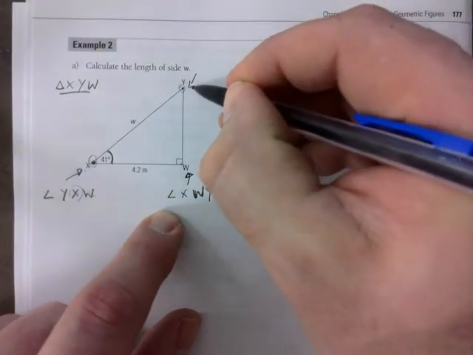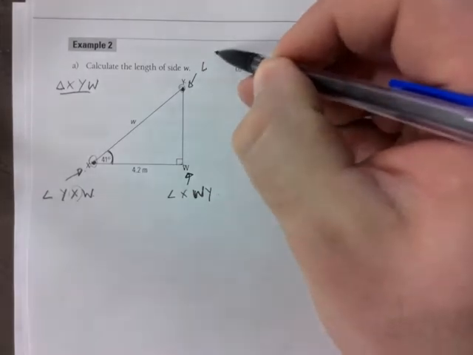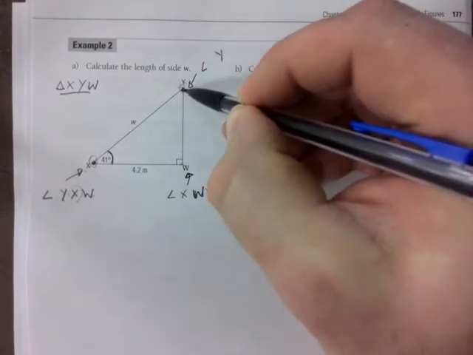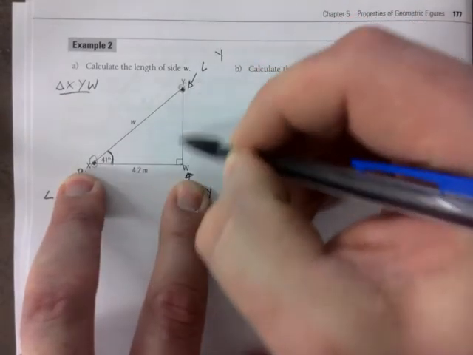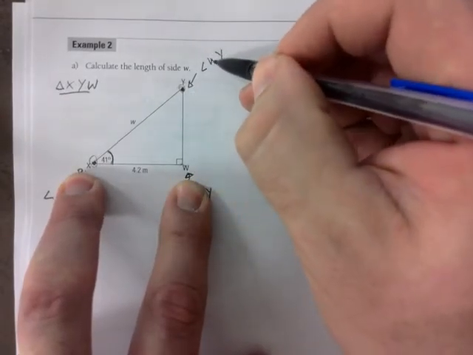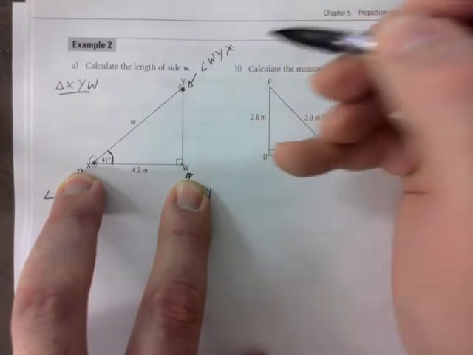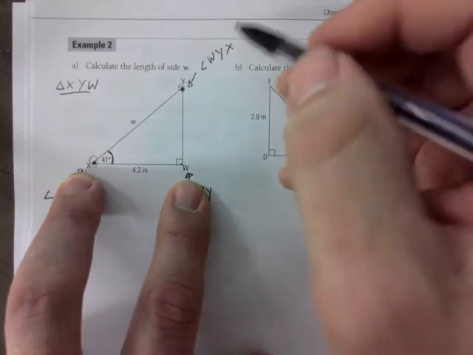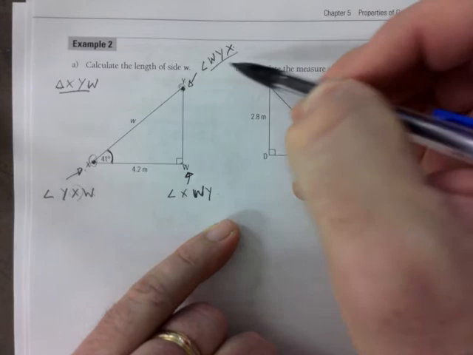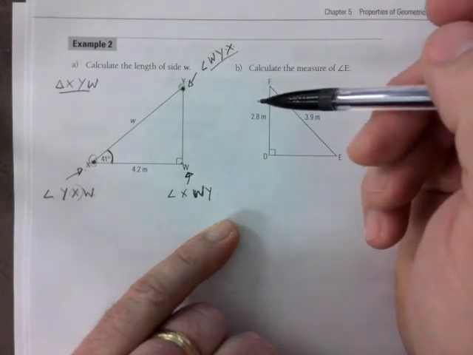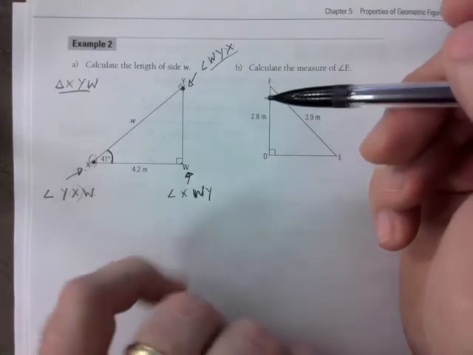One more here. If we're talking about this angle right here, you go angle Y, because that's the one that's in the middle, and then the other two letters that form it go on either side. So it doesn't matter if you want to go W and then the X or XW, it doesn't matter. So each angle can be written using the three-letter angle notation. Does that make sense? Let's try one more.